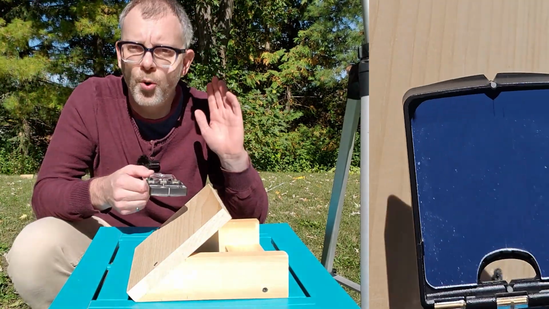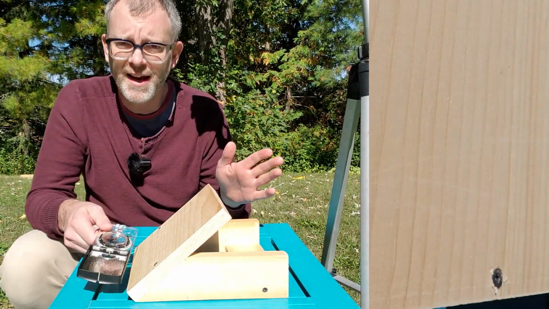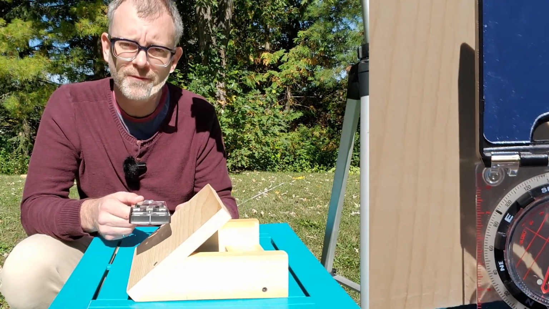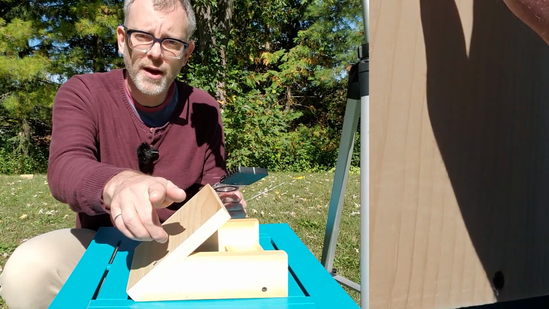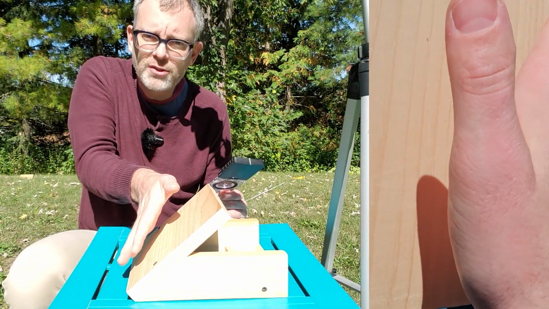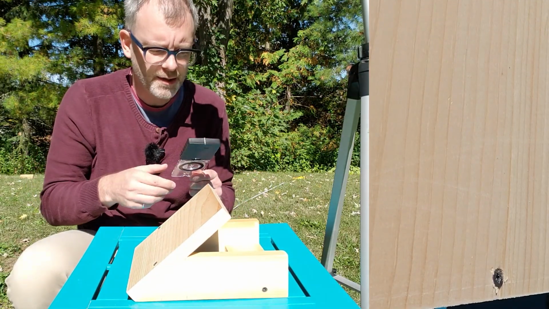All right, so we're pointing in a southerly direction. It's not exactly 180, it's actually 150. That is the strike direction. And it's in the direction my thumb was pointing, so it makes sense.